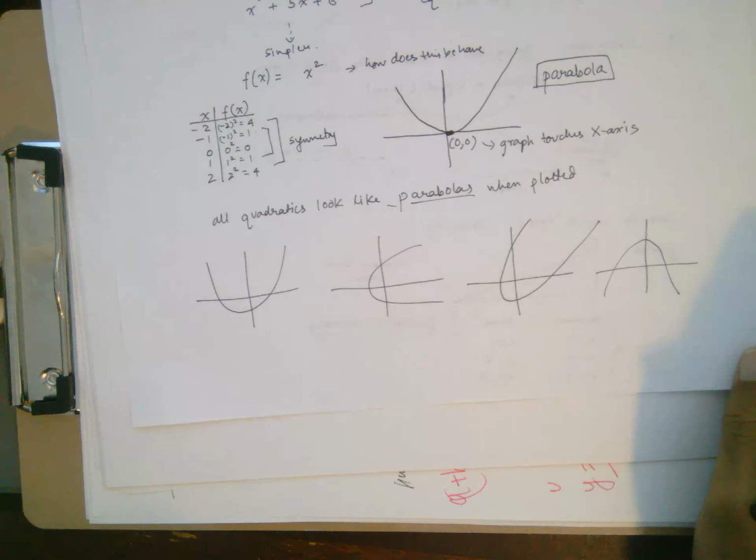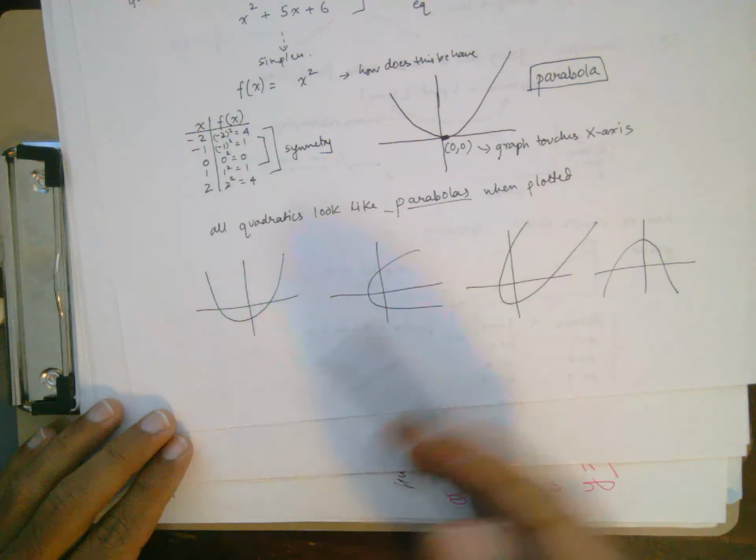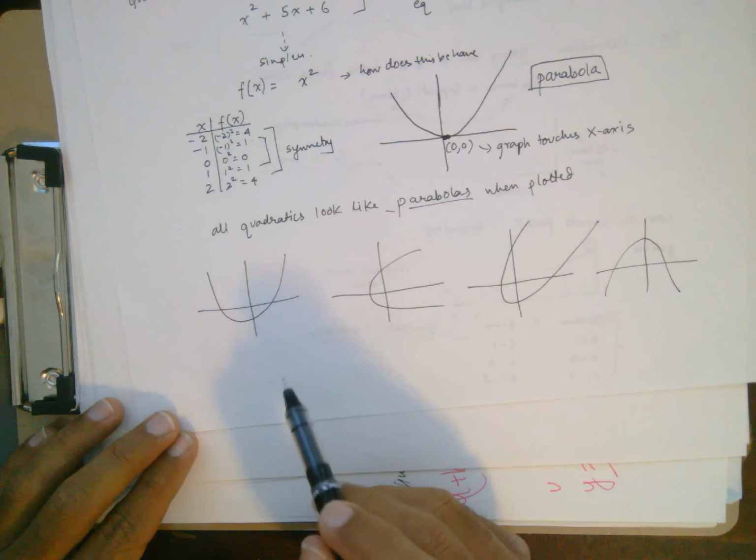Now parabolas are pretty useful. Even way before modern mathematics, some important properties about parabolas were observed.